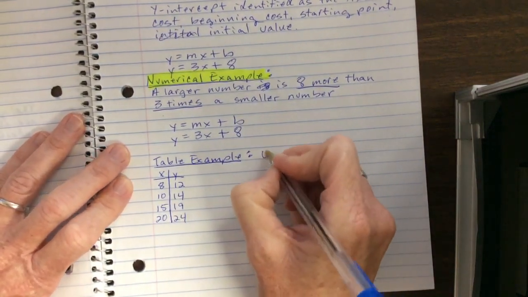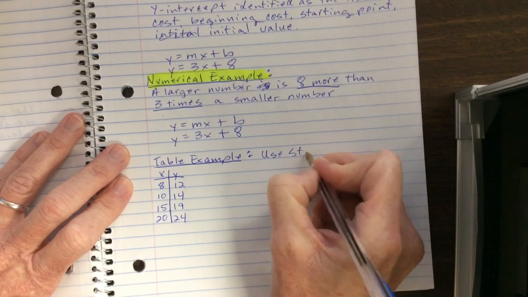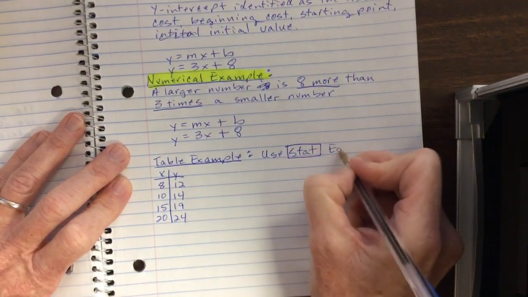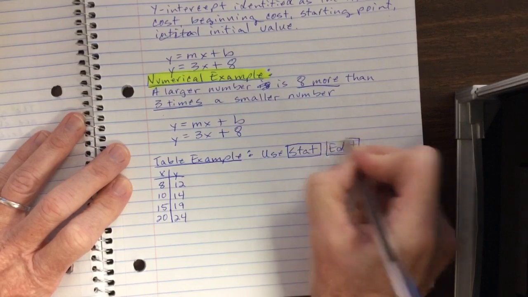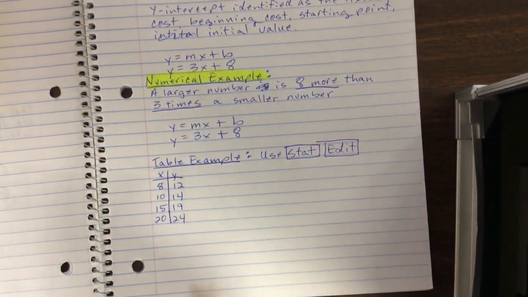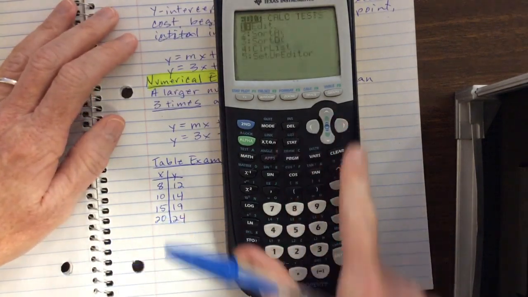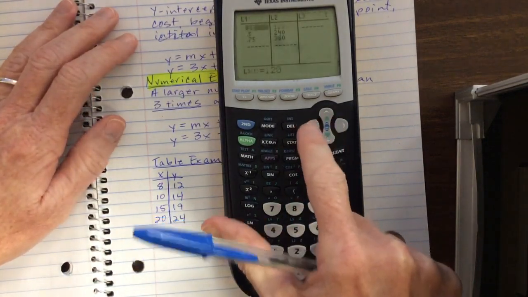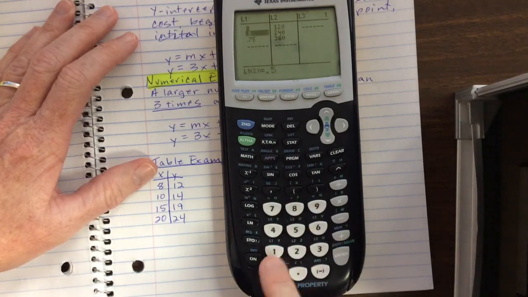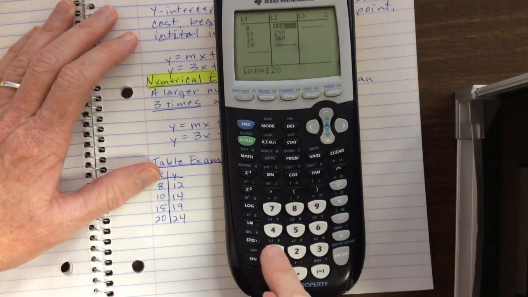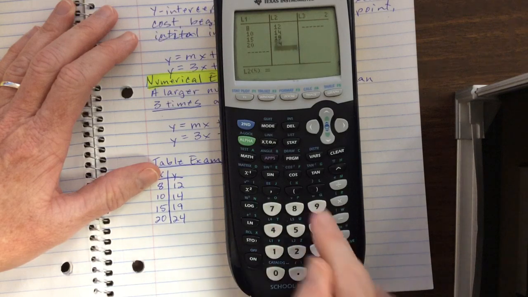So we will use stat edit. Let's do that now and see what we get. Stat enter. I'm going to put in 8, 10, 15, and 20. Tab over, and we're going to put in 12, 14, 19, and 24.